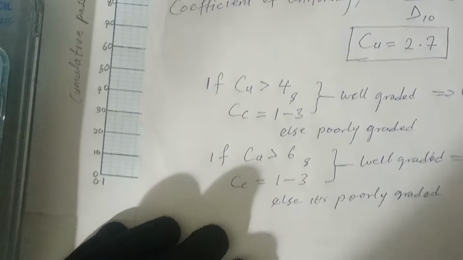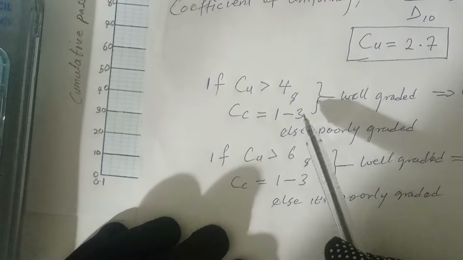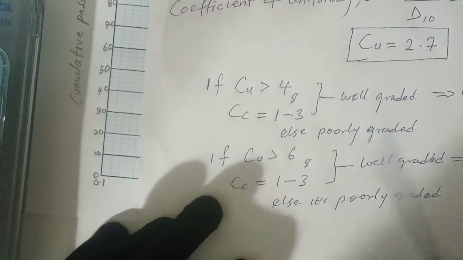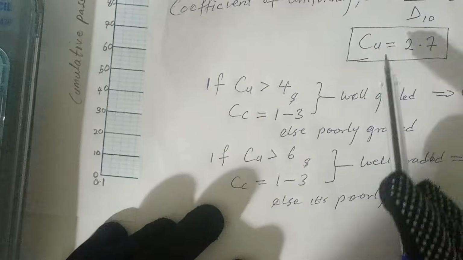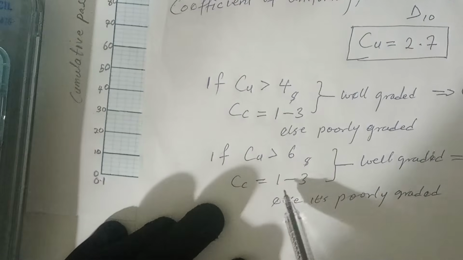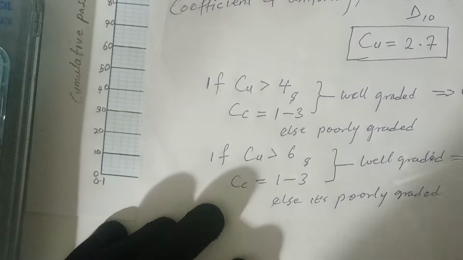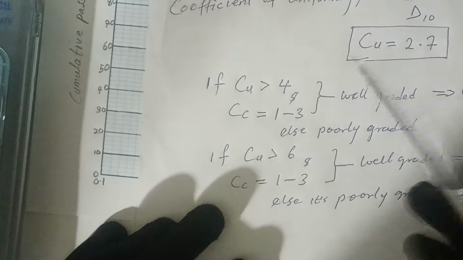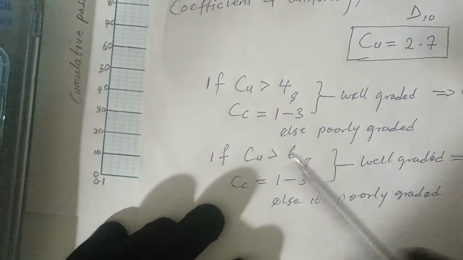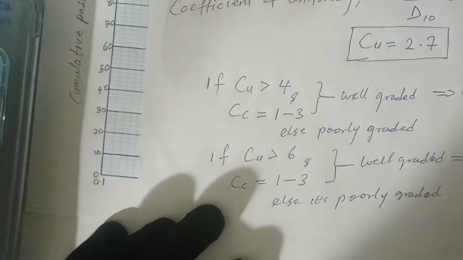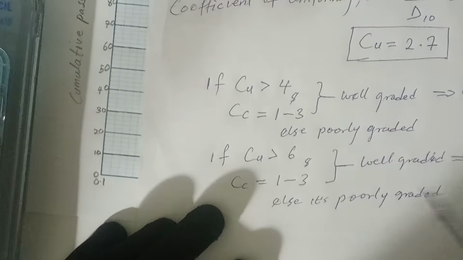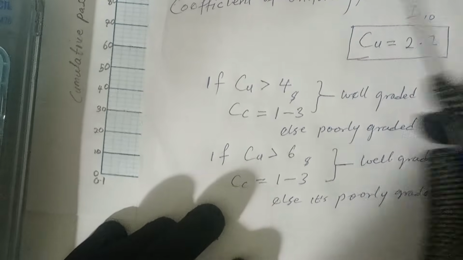So it's not greater than 4, so it does not apply. In this case, it's poorly graded. How about for sand? The value for CC is between 1 to 3. How about CU? CU is 2.7, but it is supposed to be greater than 6. So it is not well graded. So it is poorly graded. So this is poorly graded sand.